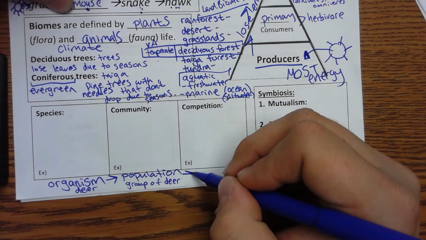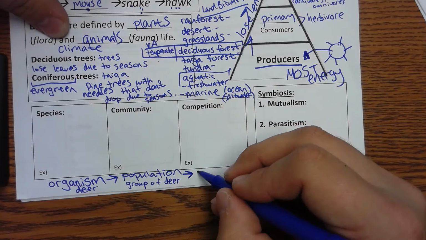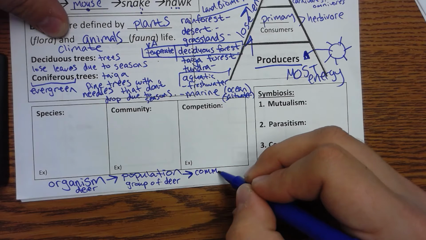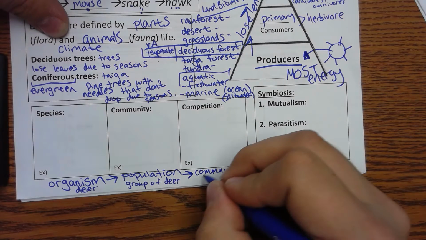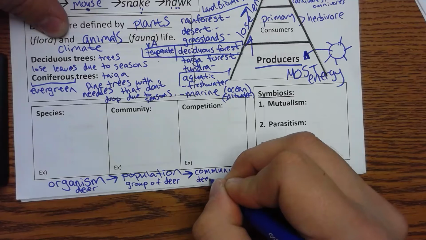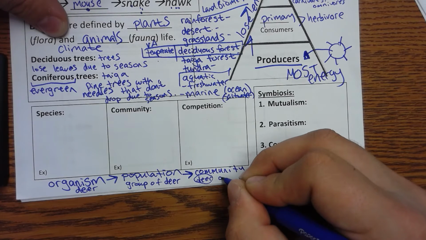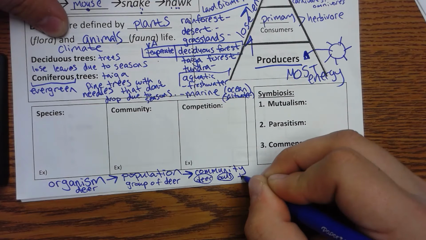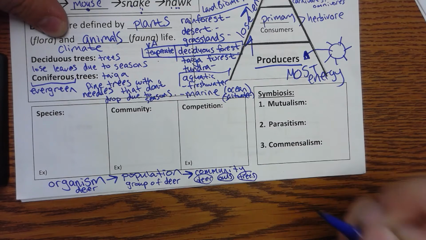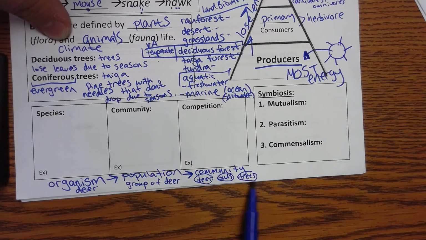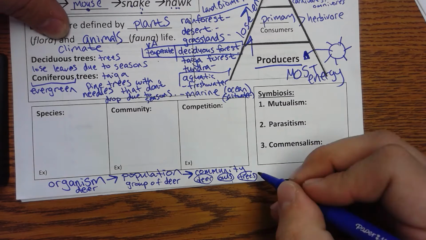If I have different populations together, that makes a community. So let's say in a forest, I have a group of deer. I have a group of owls. I have a group of trees. A community is a group of different organisms. Population is the same organism. So if I say, hey, look at that population of deer, I'm saying, hey, look at that group of deer. Or if I say, hey, look at that community in the forest, I'm saying, hey, look at those deer and owls and trees and insects.